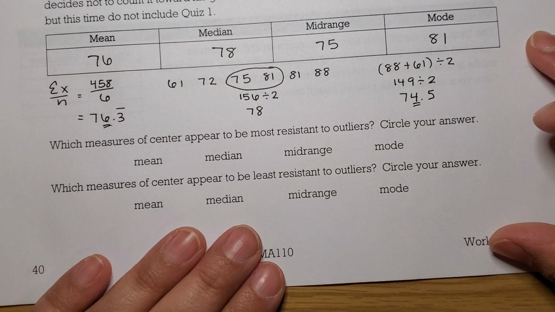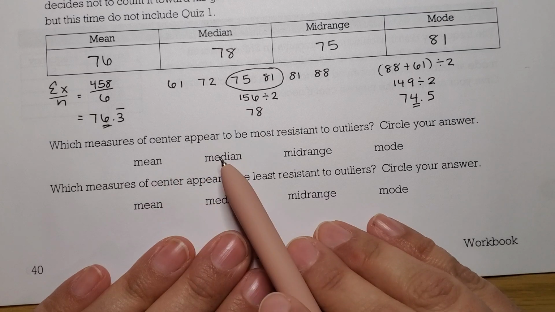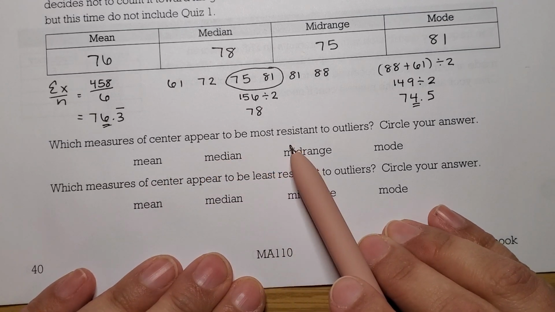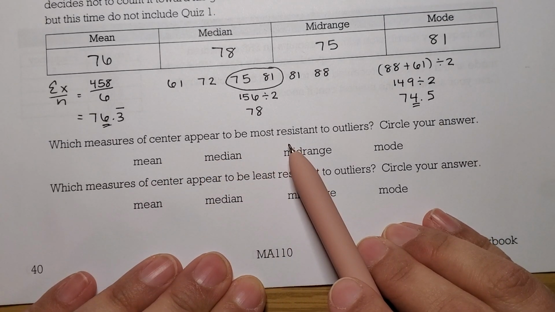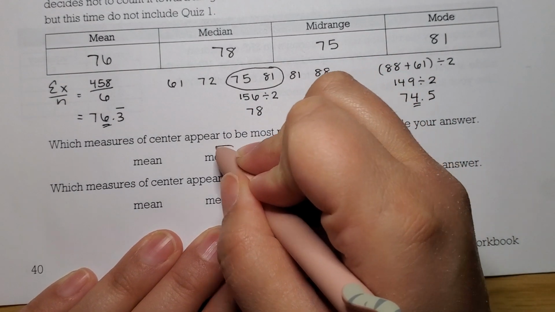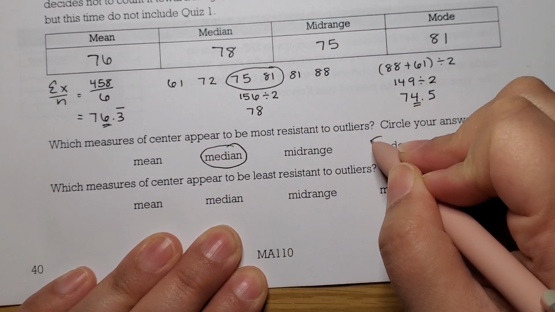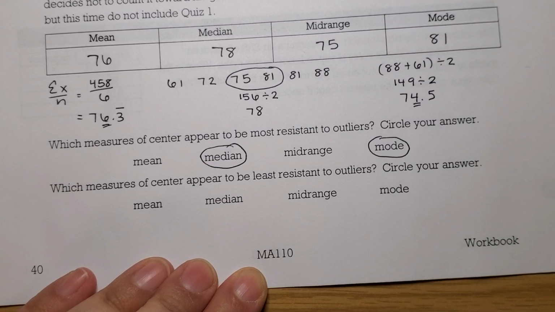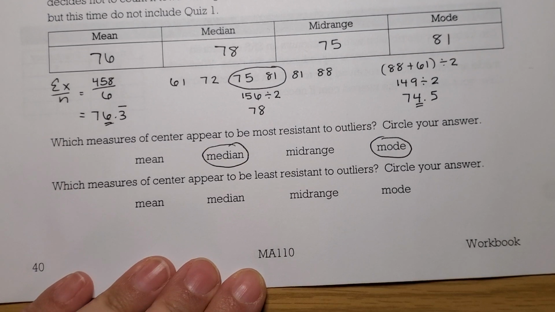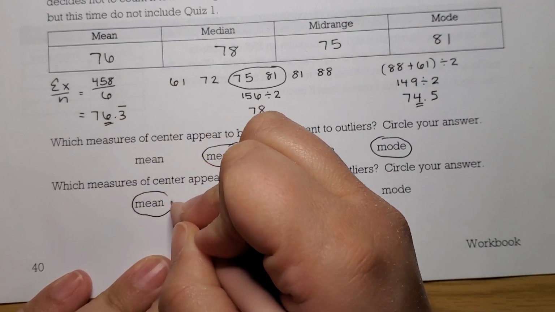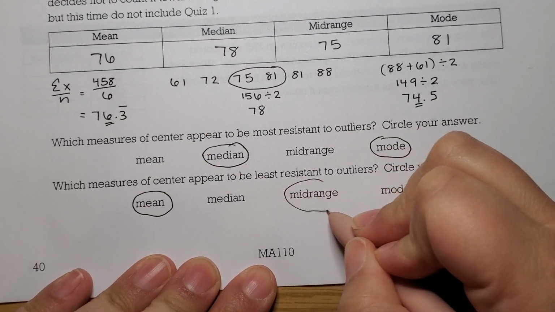So just to summarize that, which measures of center appear to be most resistant, meaning they didn't change very much? Those would be the median and the mode. And least resistant, in other words, the ones that changed a lot, were the mean and the mid-range.